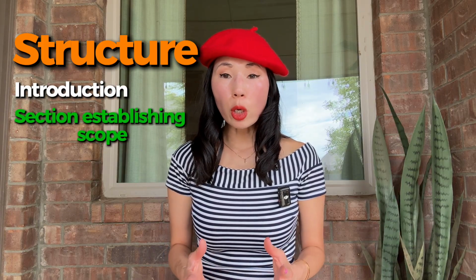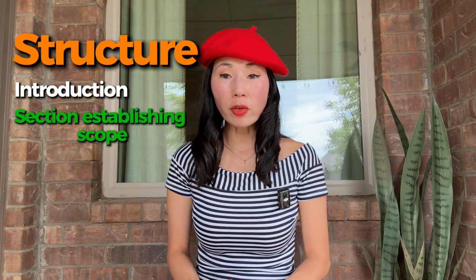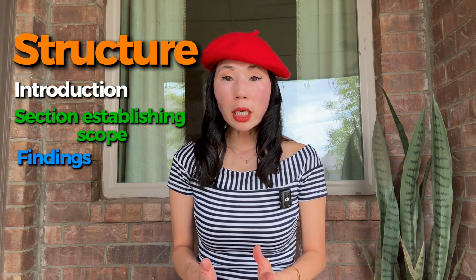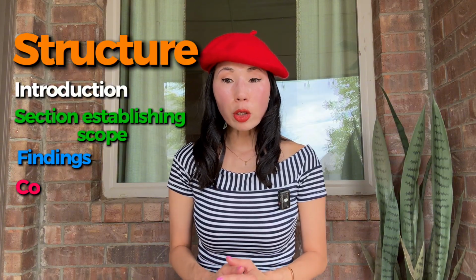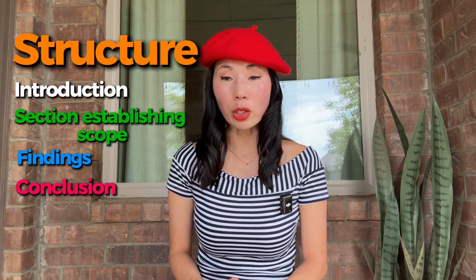An introduction explaining what you're examining and why, a short section establishing the scope or explaining where the information came from, several sections organized around your major findings, and a conclusion that brings these findings together and clarifies what the reader now understands. Your report may use different headings or combine some of those pieces, but this gives you a basic picture of what you're building.